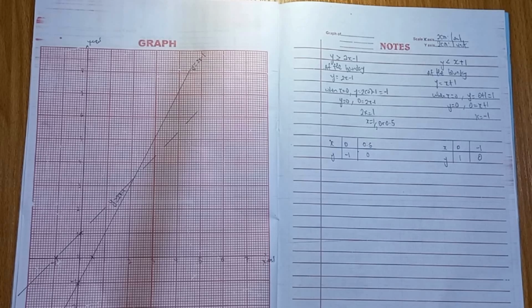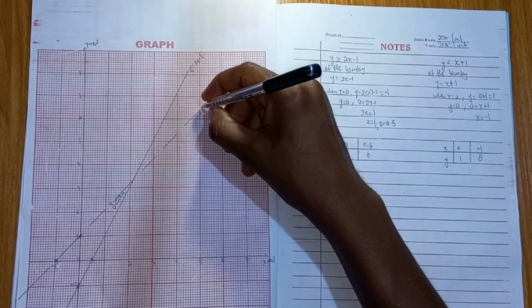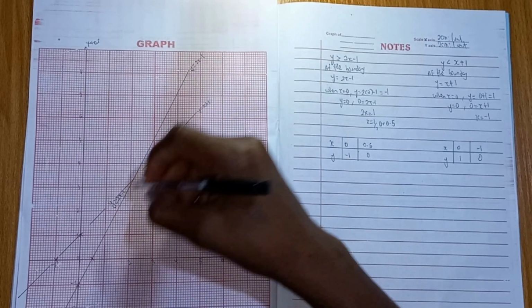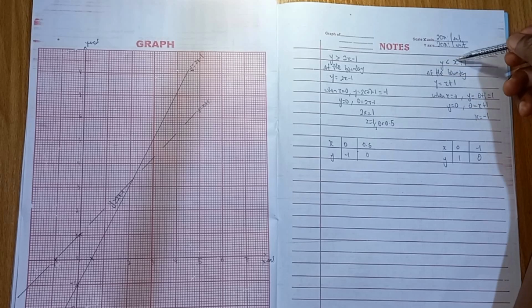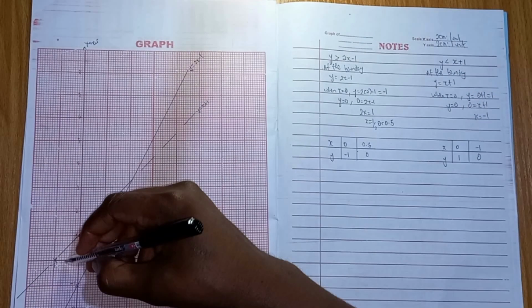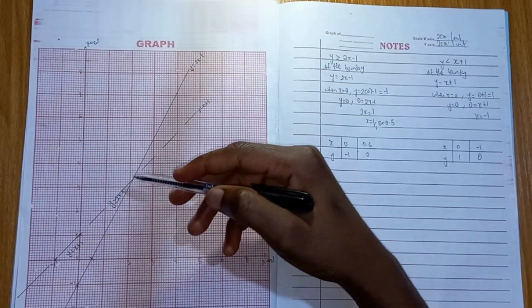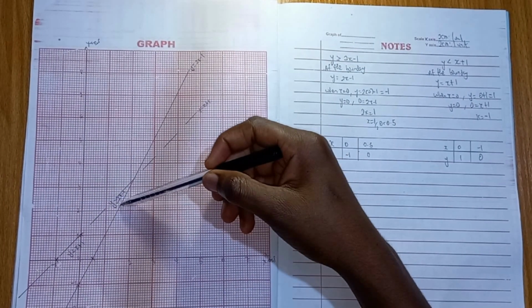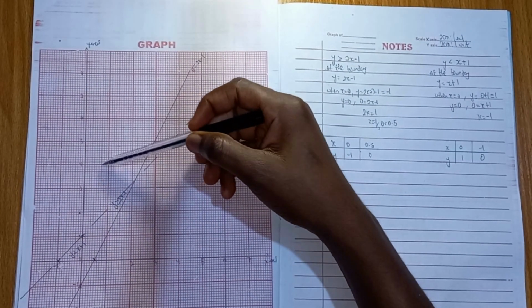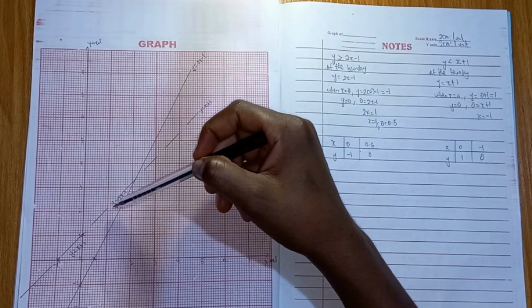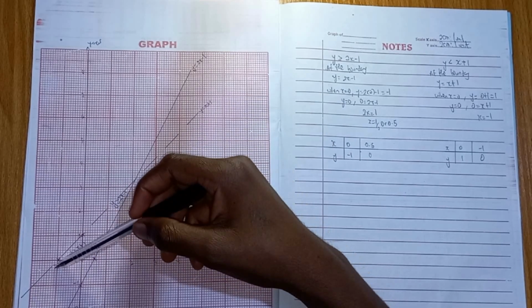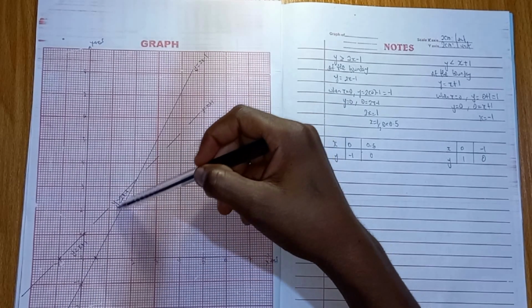So this line here is for y is equal to x plus 1. But the region that satisfies this, where it says y is less than x plus 1, is this inside here. So this y is less than x plus 1. So you can see that for this one here, the region that tallies to it is up here. For this one here, the region that tallies to it is down here. This is the point where the two graphs intersect. This is the point.